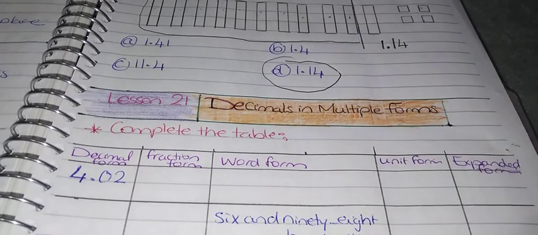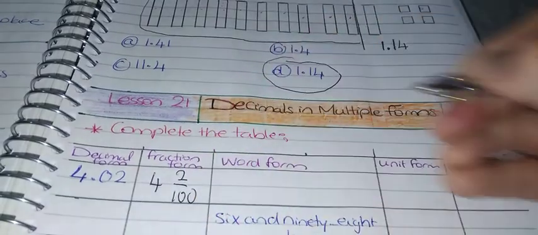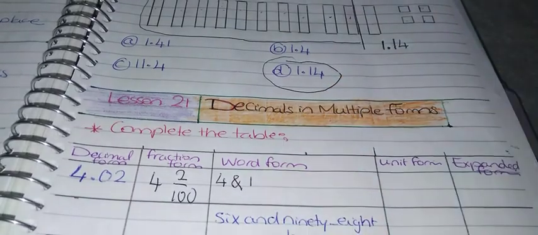So the decimal form is 4.02. The fraction is 4 and 2 over 100, right? The word form is 4 and 2 hundredths.